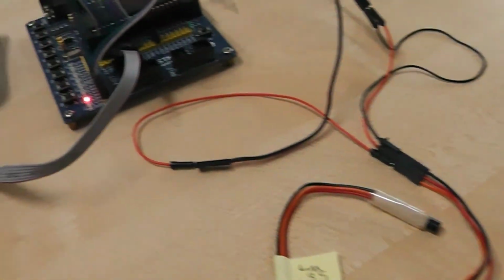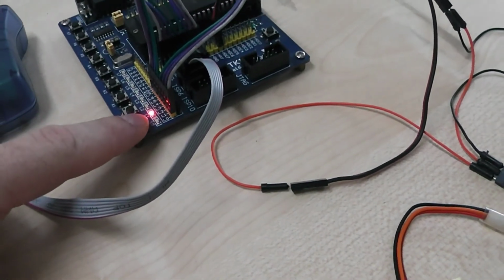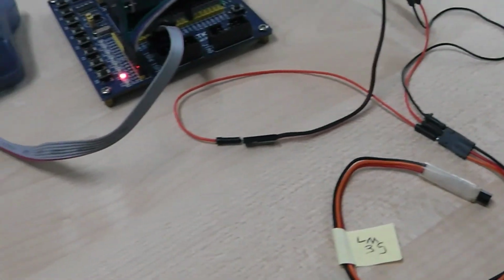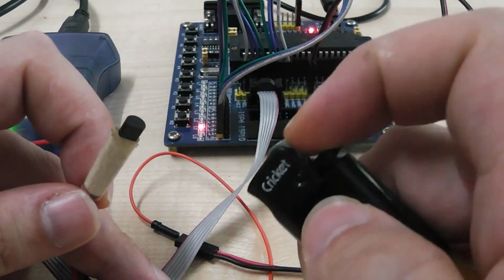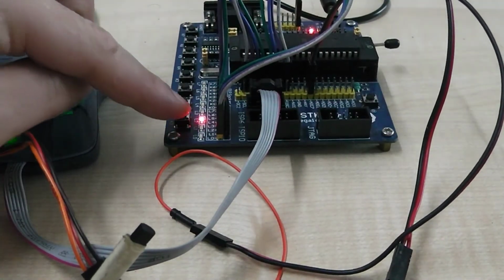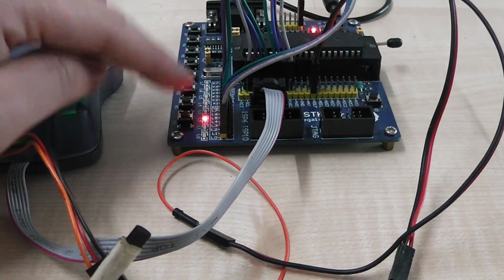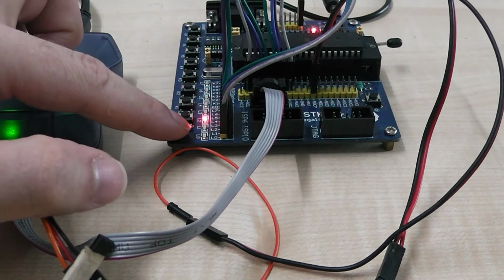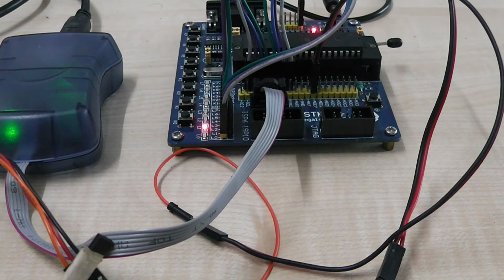So now, as you see, the temperature in the room is around 25. LED 2 is on. Now I try to increase the temperature, so I will use a lighter. Please be careful. Okay, now you see LED 3 is on. Okay, when the temperature goes down, LED 2 is on. Of course, LED 1 will not turn on because the temperature of the room is in the 20s, it's not less than 10. Only in the simulator can we make it less than 10.